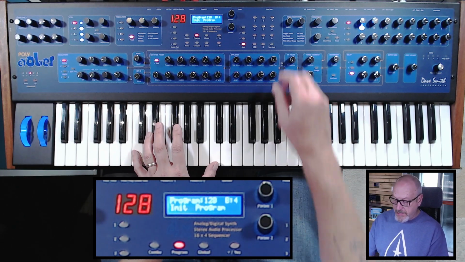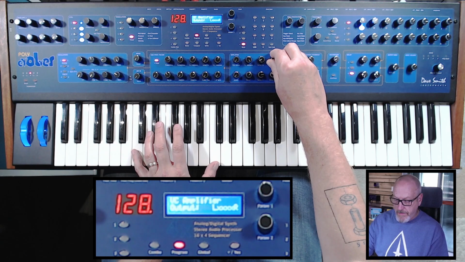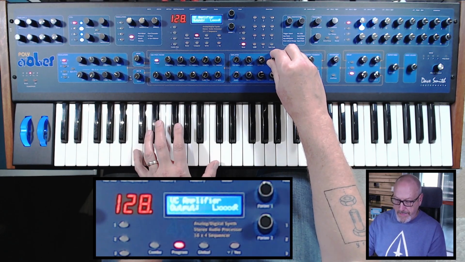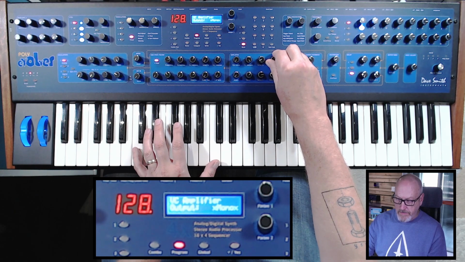There is a feature to change that, which is output pan here. So you see on the blurry screen there, it's left and right panned. A little bit more centered, a little bit more centered, and then eventually it'll turn to mono.